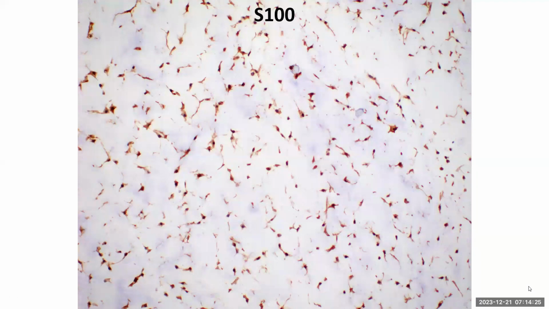So S100 is a good marker for chondrocytes and chondrosarcoma. As you can see here, it labels both the nuclei and the cytoplasm of these individual tumor cells unequivocally, and so that supports the chondroid differentiation.